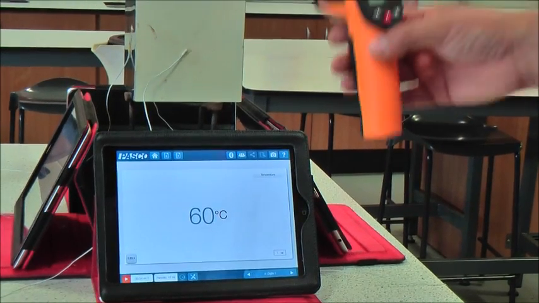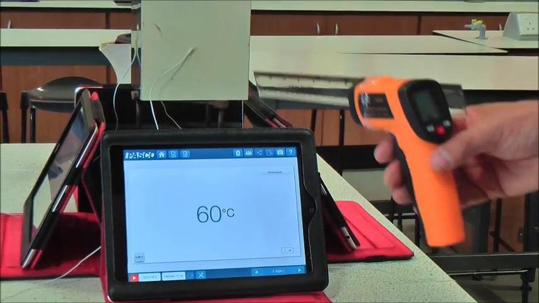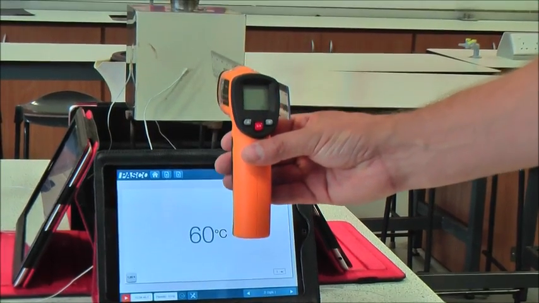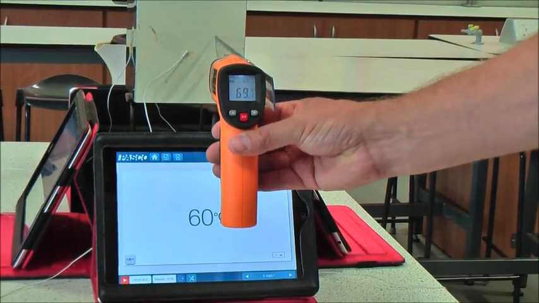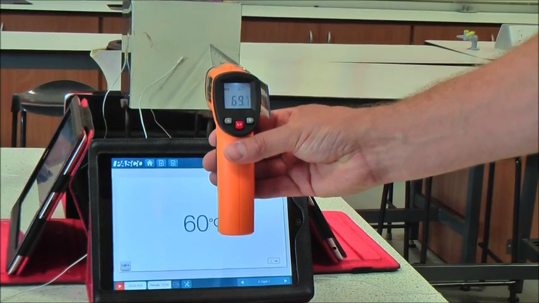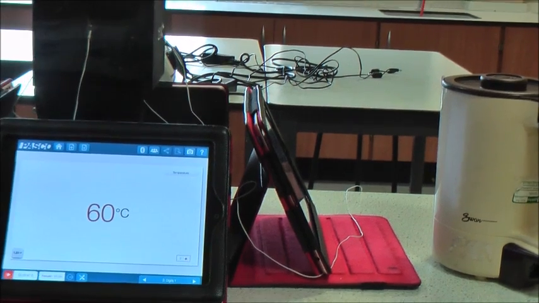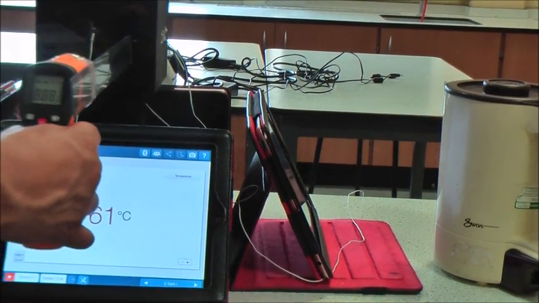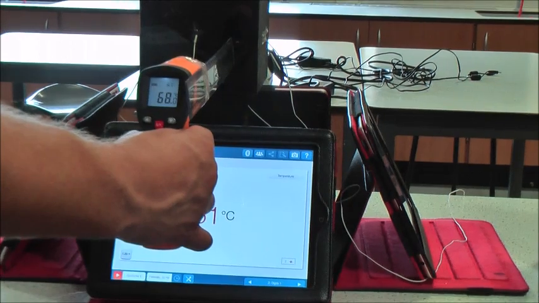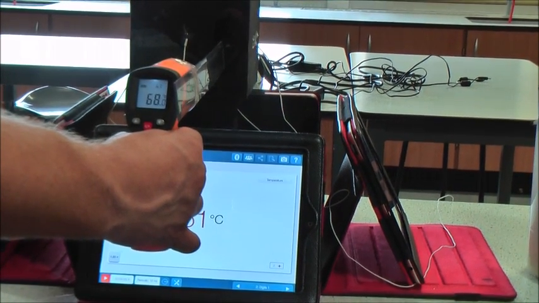Okay, this is the white surface. You can see the surface temperature is 60 degrees, and if we take a measure of the radiation, we have 69 degrees. Okay, the shiny black surface is 60 degrees, and we'll take a reading of radiation being emitted. We have 68 degrees.